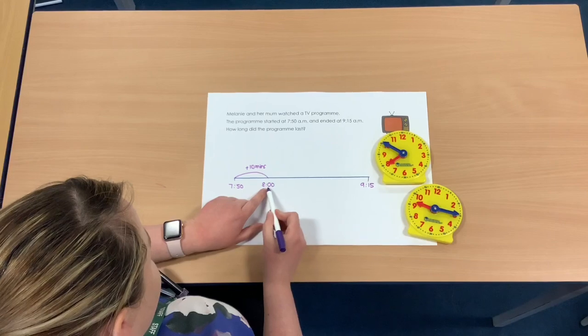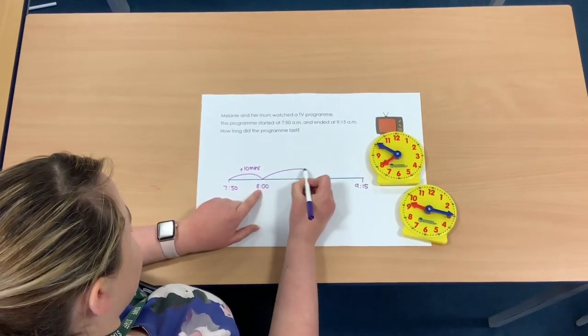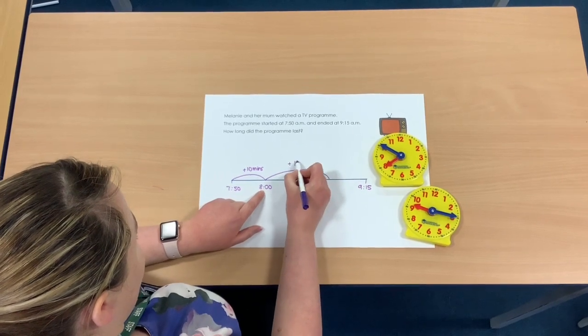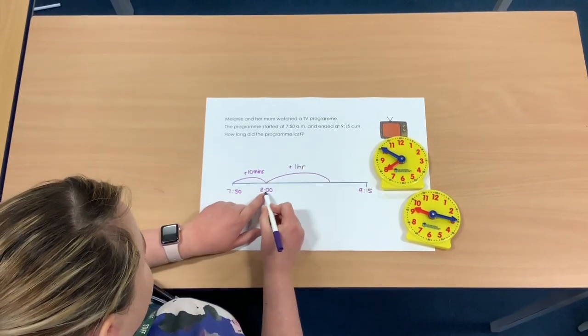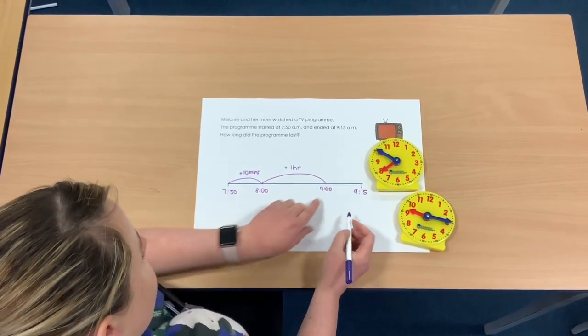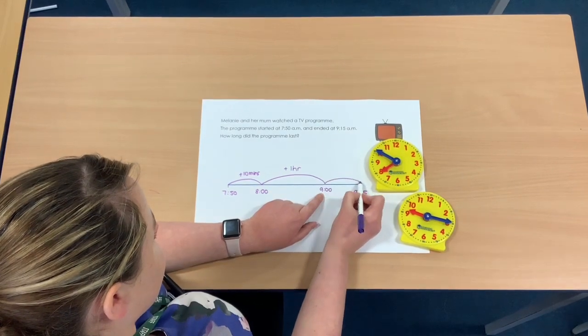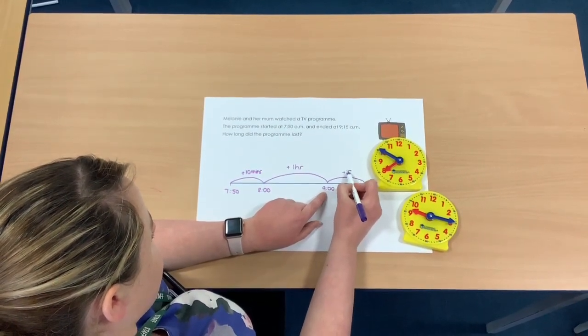Then from 8 o'clock to 9:15, I can do a nice, big, easy jump of adding 1 hour, which gets me to 9 o'clock. Then I can do one more final jump from 9 o'clock to 9:15, adding on 15 minutes.